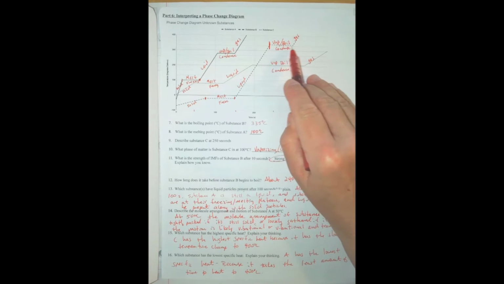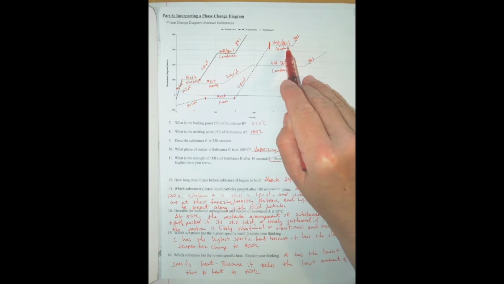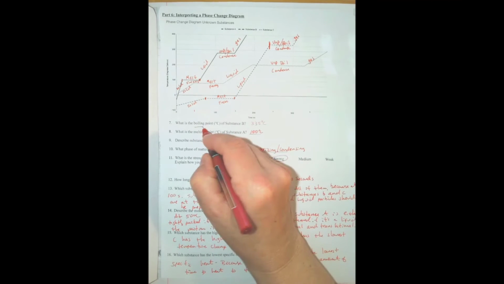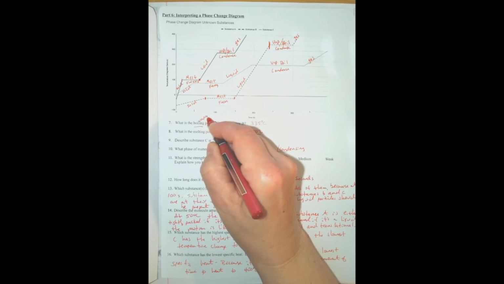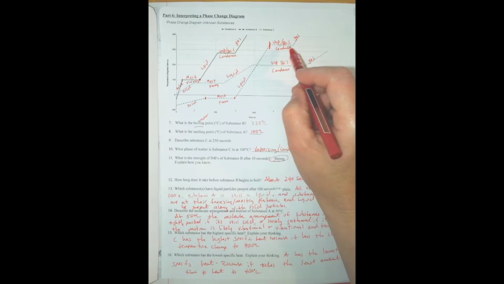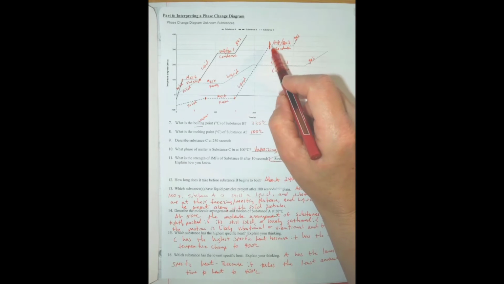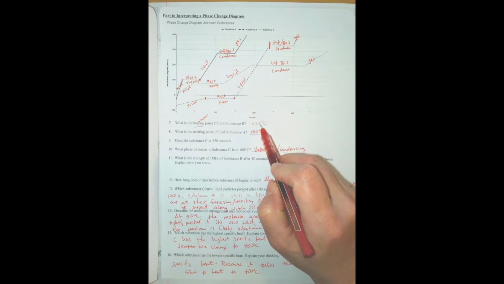So I'm looking at this plateau line right here, because that's where my boiling or my vaporization is taking place. And remember, boiling point and vaporization are the same point. We use those terms interchangeably. So the closest I can figure out really is about 335 degrees Celsius.